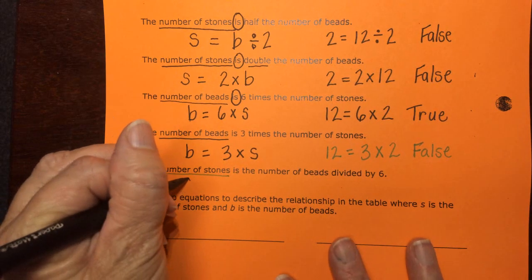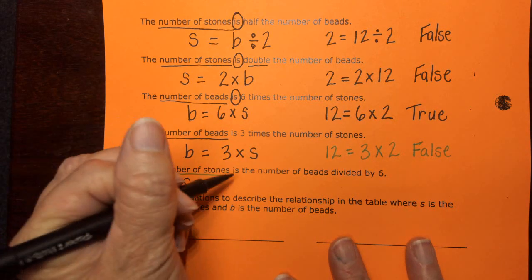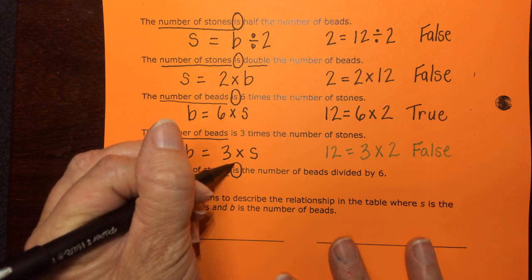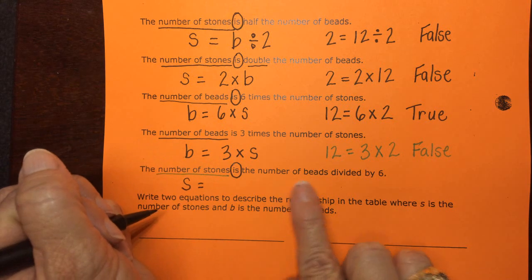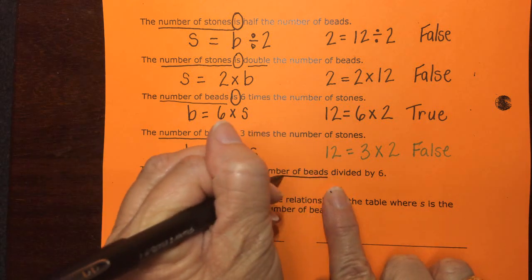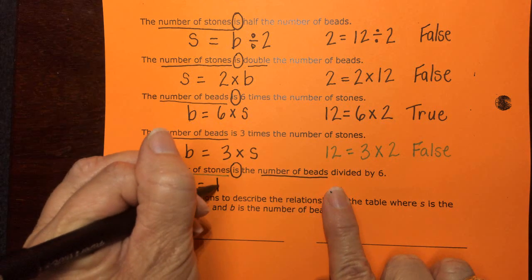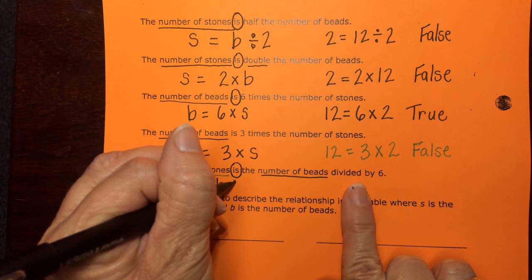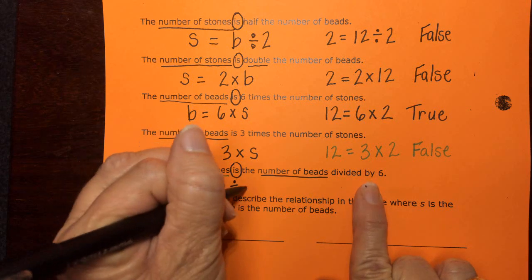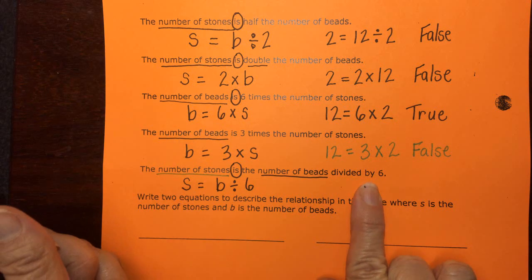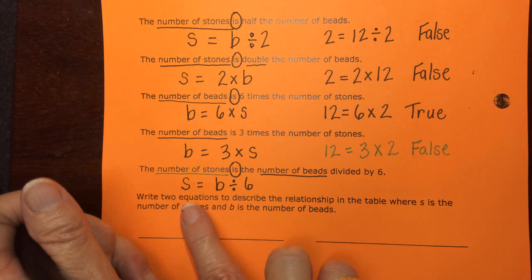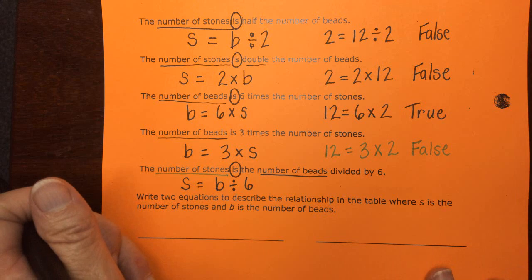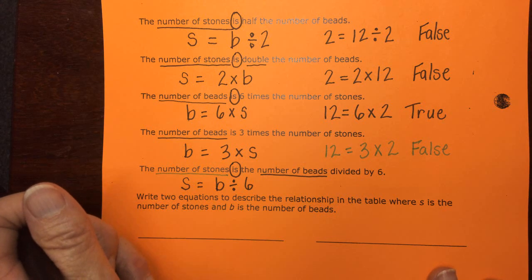So we're going to start with S. Is, every time I see is, I'm going to replace it with equal. The number of beads, I'm going to use the variable B, divided by 6. Now pause the video, replace the variables with the numbers that we've been using, and then play the video to see if yours is correct.